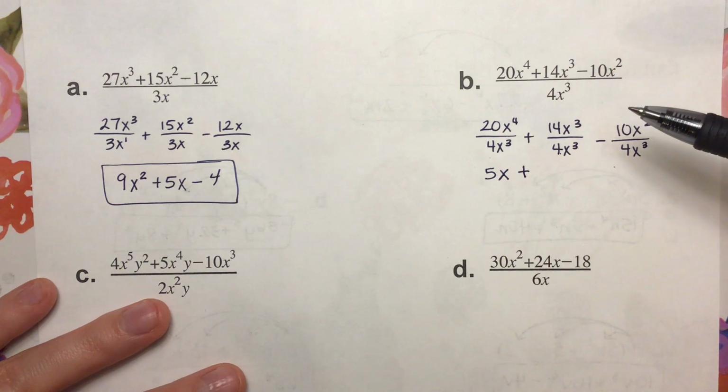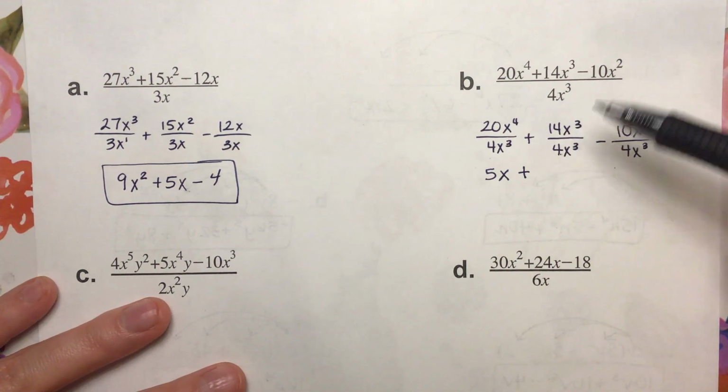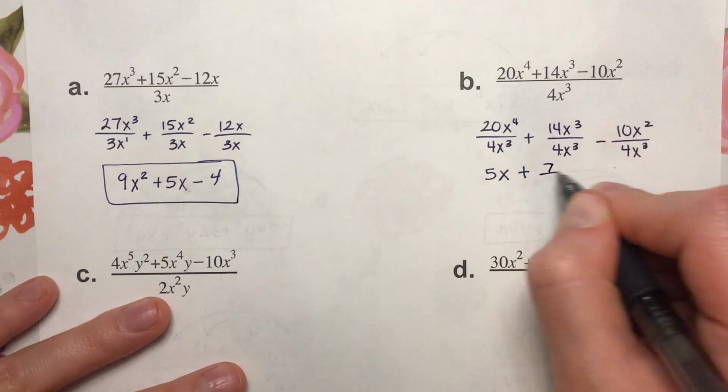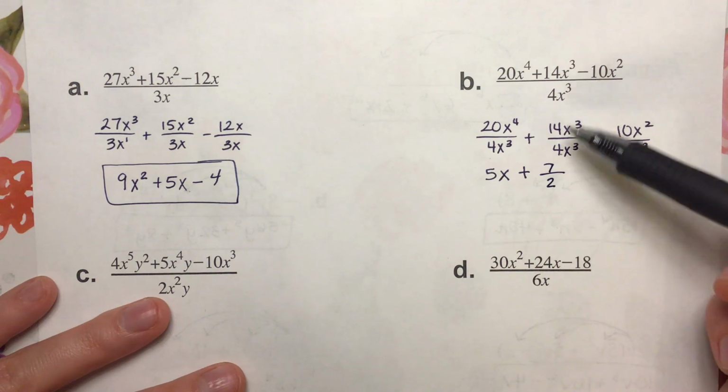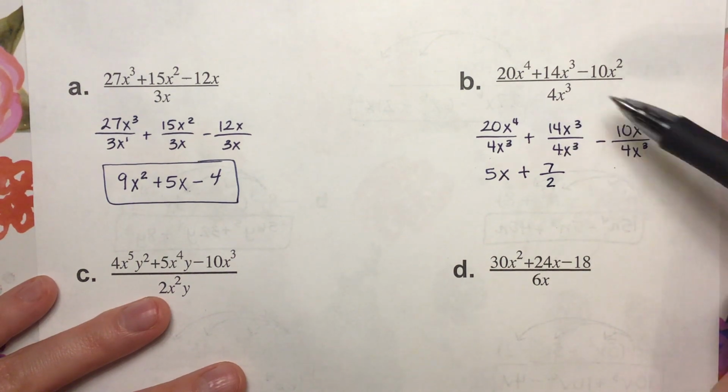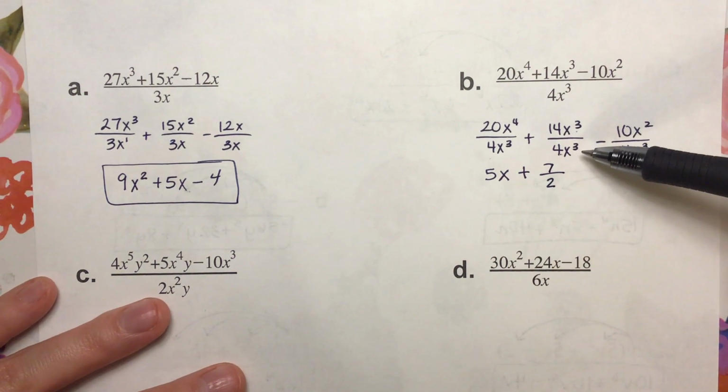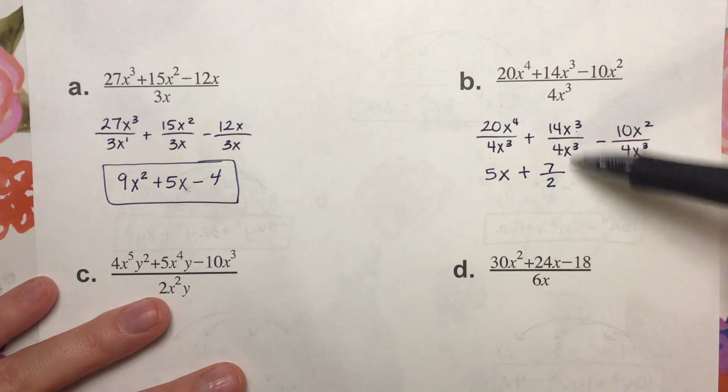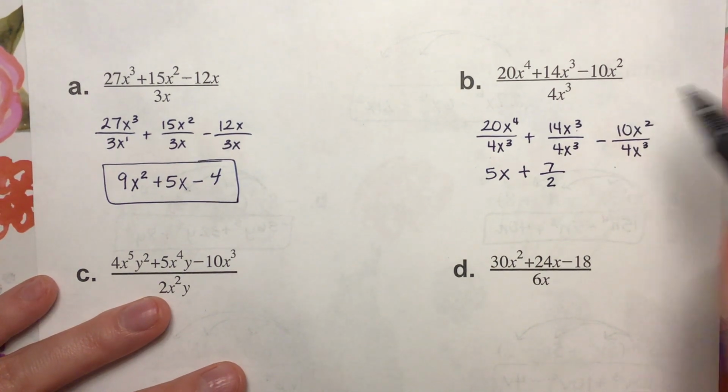That is not going to get me a pretty number. Instead, I'm going to leave this as a fraction. So 14 over 4 reduces to 7 over 2 because both of them have a factor of 2 in them. Then I have x cubed over x cubed. Well, those just totally cancel, so I don't have any x's in the middle term.